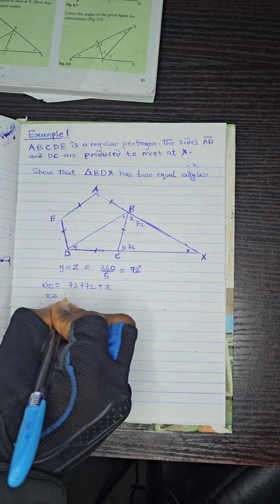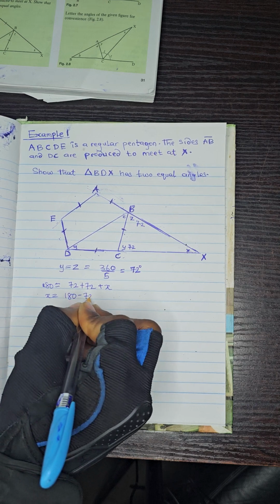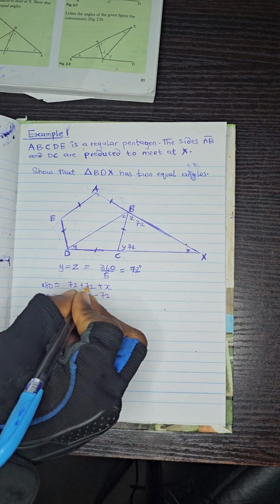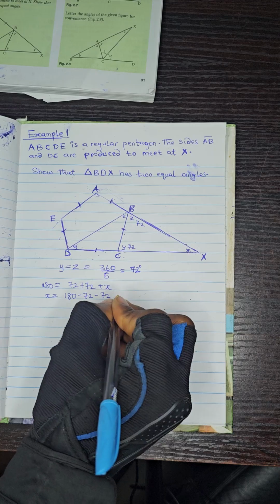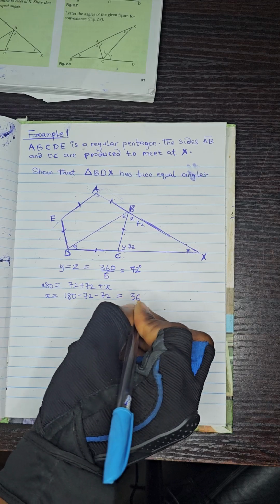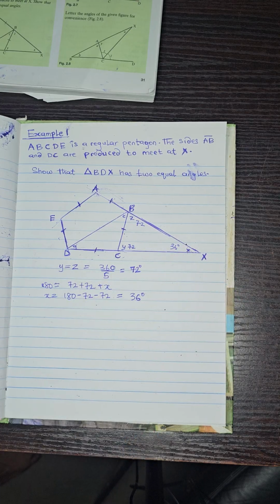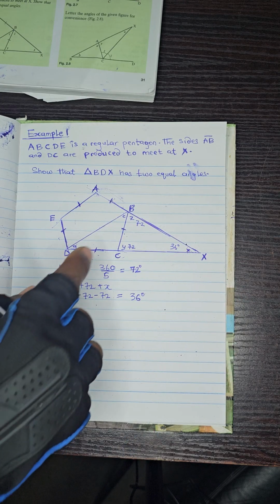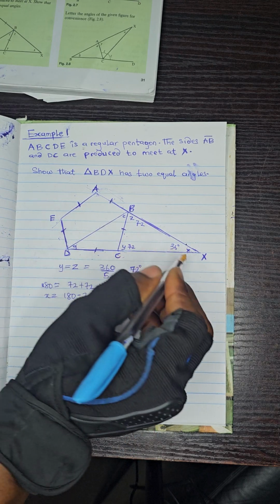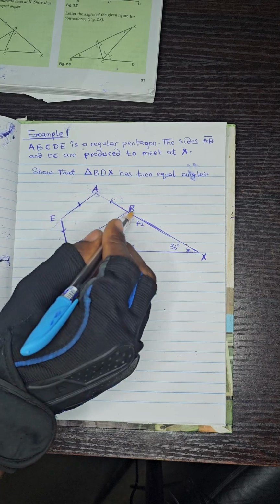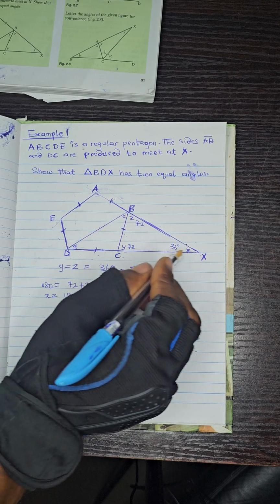So x will now be 180 minus 72 minus 72. That's when this crosses the equation. So x will be what? 36 degrees. So I can write it here, 36 degrees. So the next thing we want, because our main focus is this triangle, remember, BDX. That's why I solved for this so I can get this.